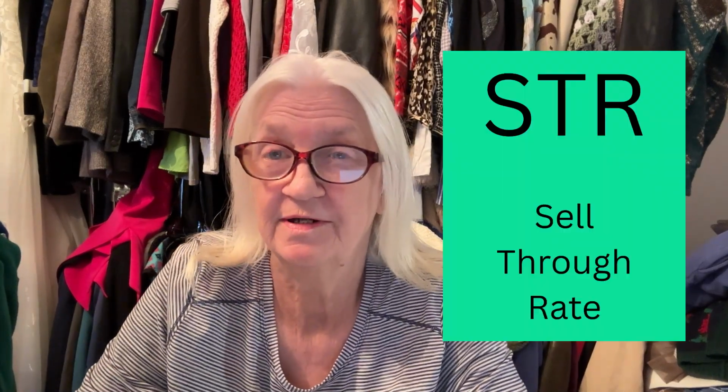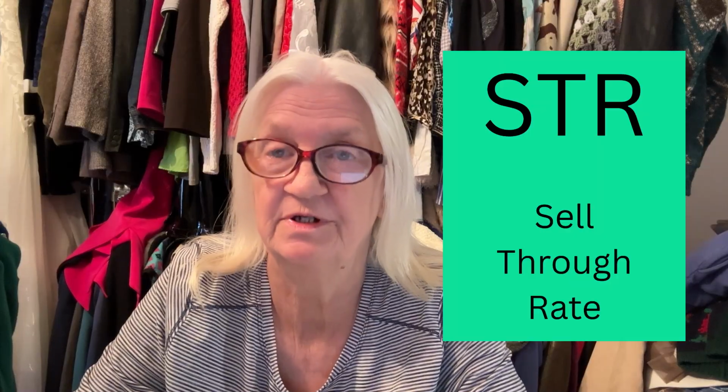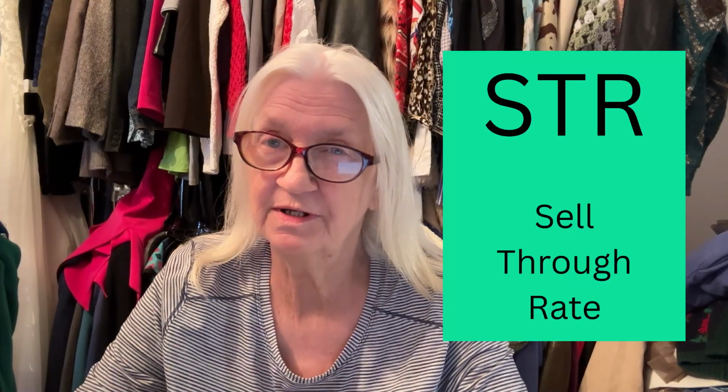Okay, the first one we're going to tackle is STR, which is sell-through rate. This one's the trickiest one because it can be used in two different ways. One is to figure out the sell-through rate of what you've sold. So the percentage of the items you've listed versus what's sold in a certain amount of time would be your store sell-through rate for the last 30 days, 90 days, however you want to figure it.